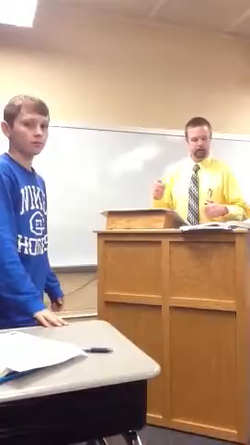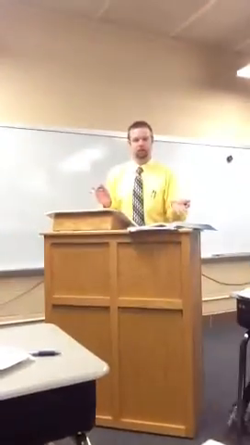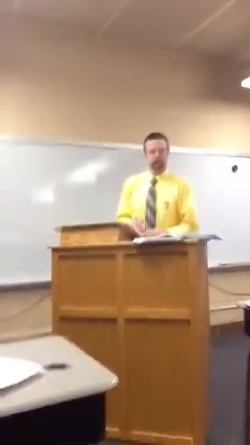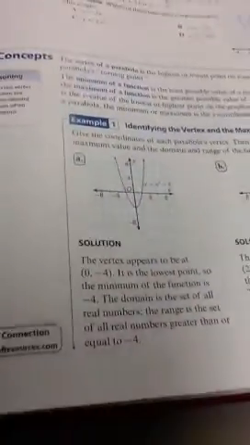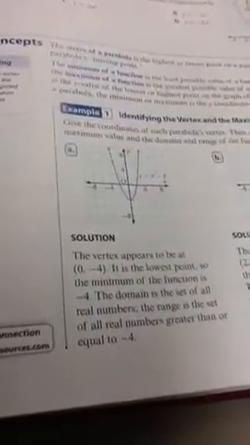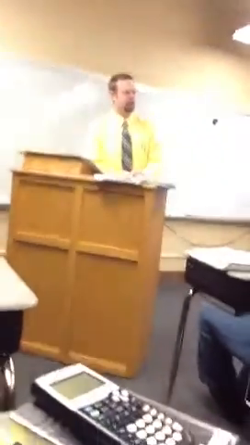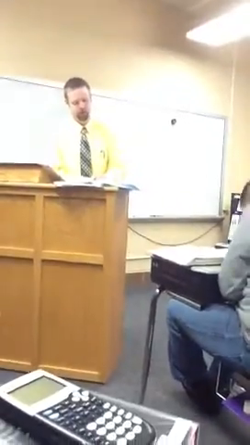So in example 1, I'm sorry I can't draw this out for you, but it's in your book. In example 1a, we have to give the coordinates of the parabola's vertex, then give the maximum or minimum value. So the vertex, where does it look like it's at? What point is the vertex of A?